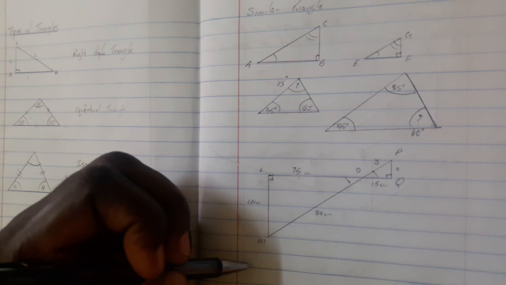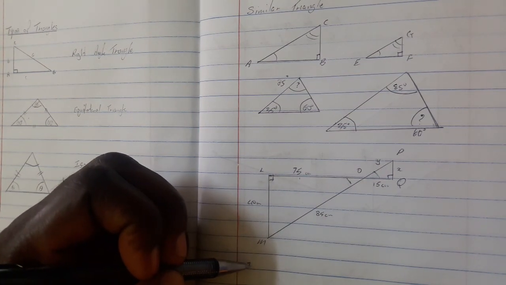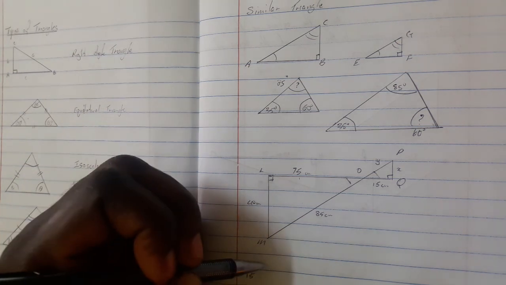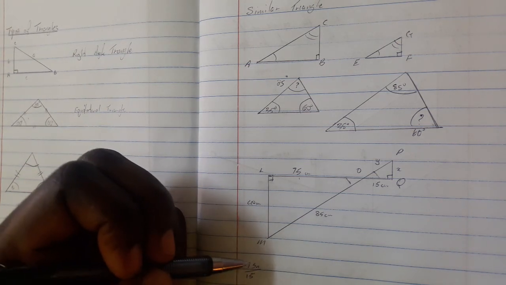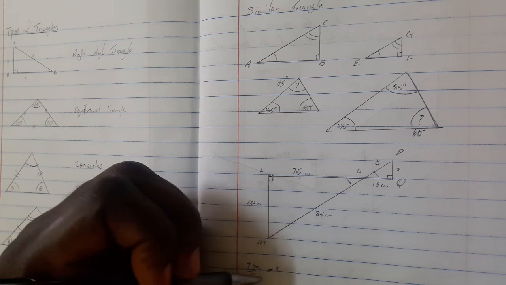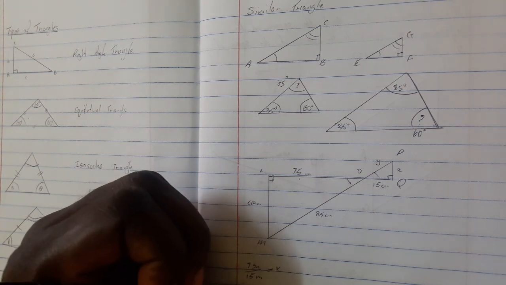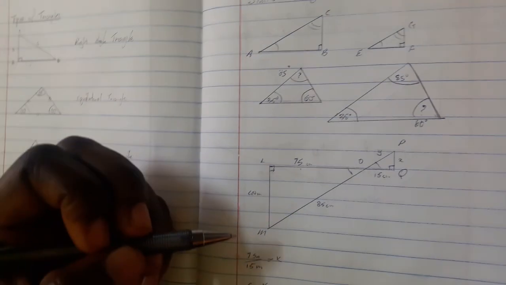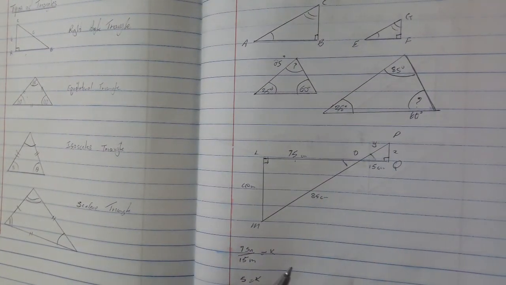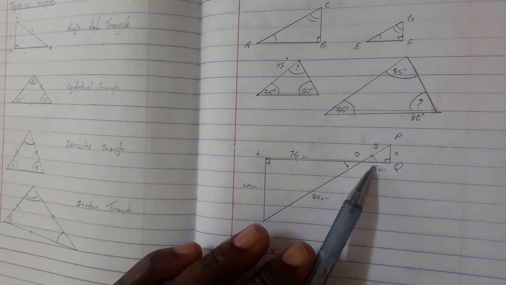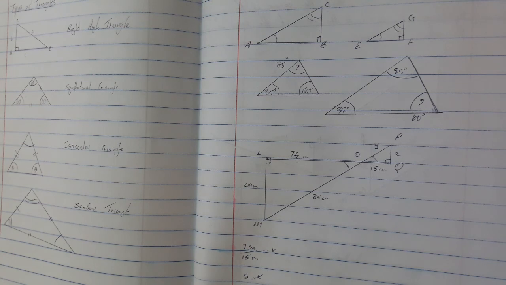So if we divide 75 by 15, we'll get a scale factor K, which is equal to 5. And if you multiply 5 times 15, you'll get the 75. So this side is bigger than that side by a multiple of 5.